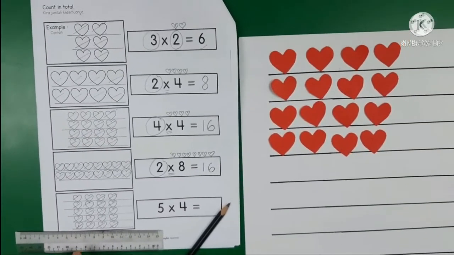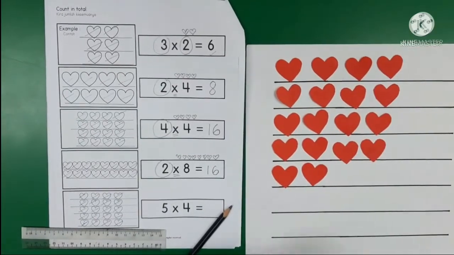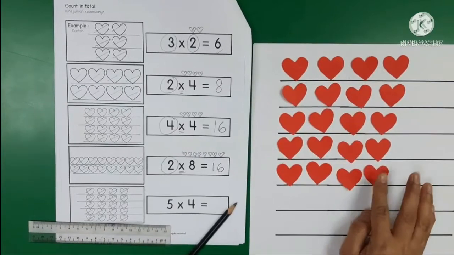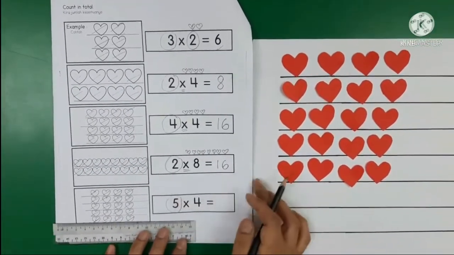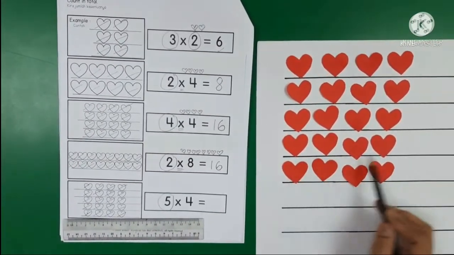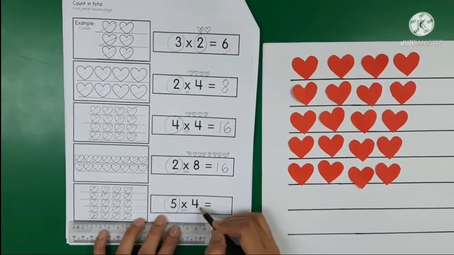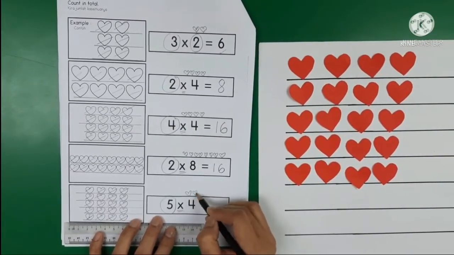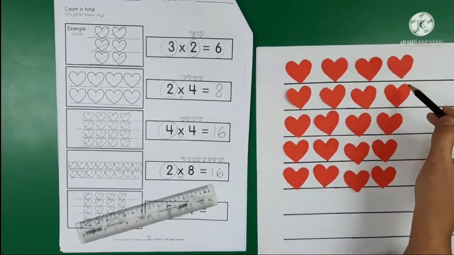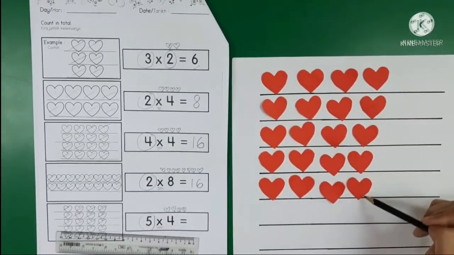So basically, we have 5 rows, 1, 2, 3, 4, 5 rows times 4 hearts on each row. 5 times 4.